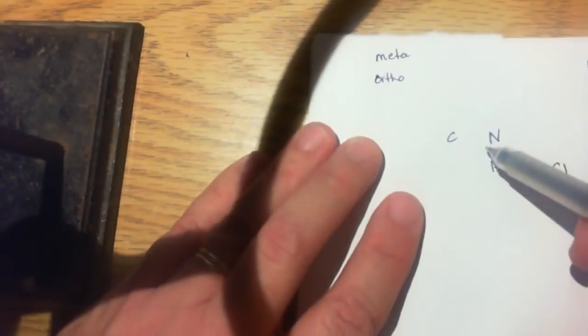Okay, so there's a couple of nomenclature questions. So first off, ortho and meta. We have to use these prefixes because, as we said, we have our big 5 that we can use to determine the formula for a wide variety of polyatomic ions.